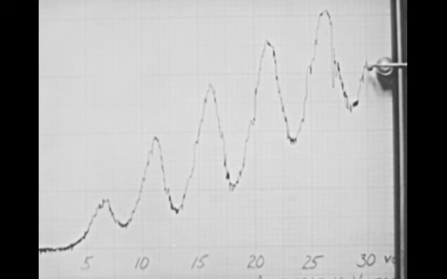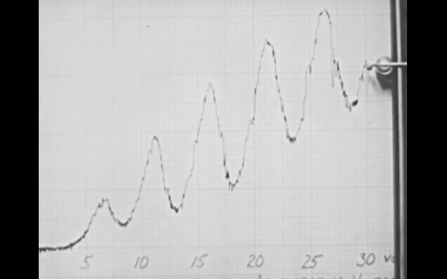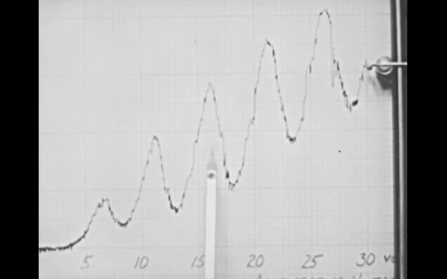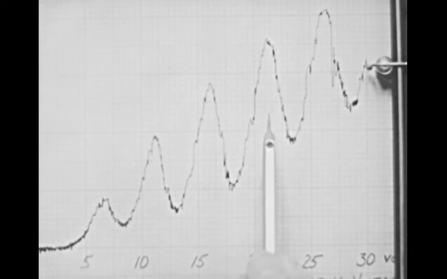Why should they all be just 4.9 volts apart? There are two possible explanations for this, and really this experiment alone cannot choose between them. The first answer might be that a mercury atom can absorb only packages of energy which have a multiple value of 4.9. For example, 4.9 volts, 9.8 volts, 14.7 volts, etc.